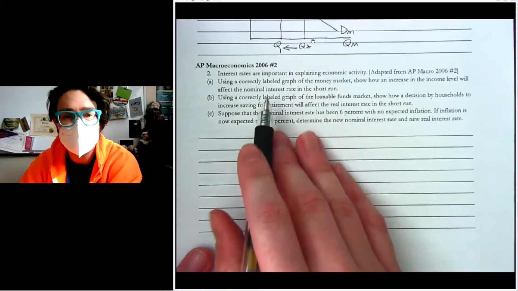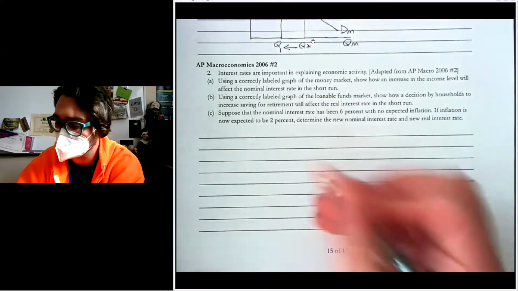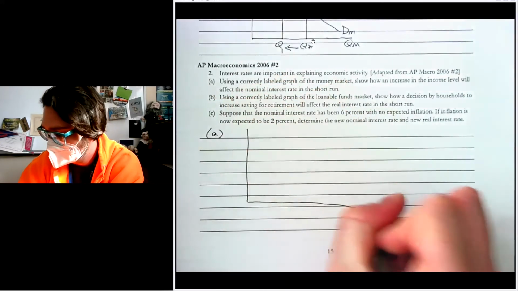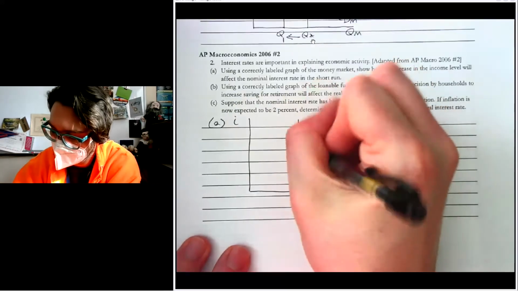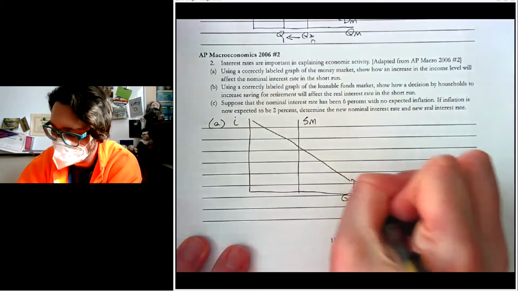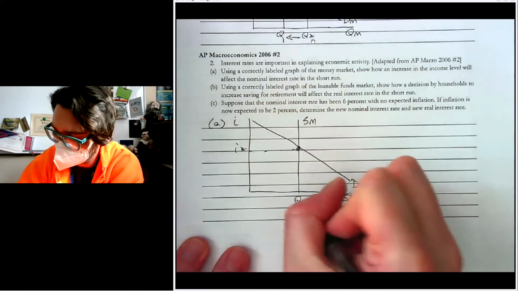Interest rates are important in explaining economic activity. Thanks, AP. Using the money market, show how an increase in the income level will affect the nominal interest rate in the short run. So we're again just doing the money market. Oops, boy, that one just kind of trailed off to the side. Interest rate. We have a supply of money and then a demand of money. And so interest rate star, Q star.